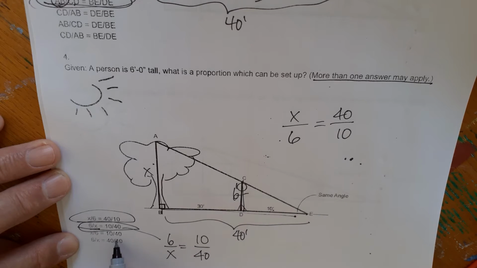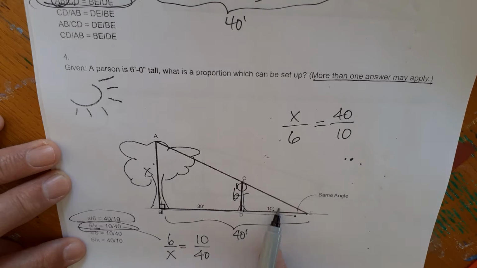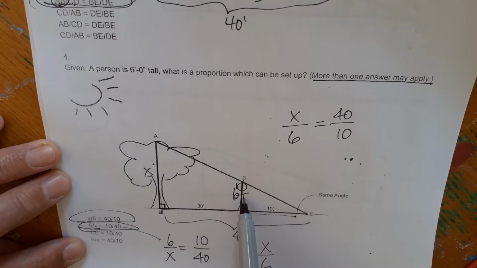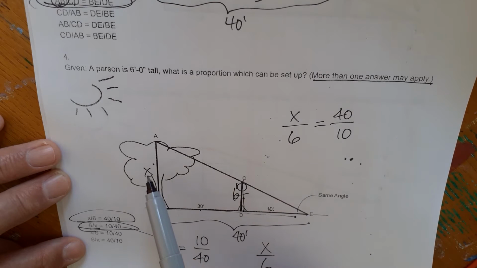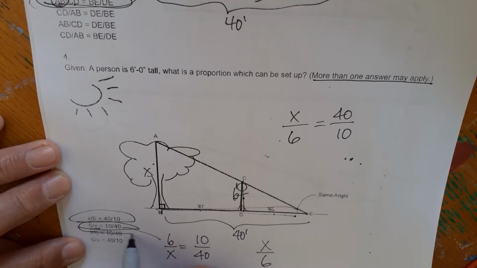Let's try this next one. X over 6 equals 10 over 40. Now, what's wrong with this? If you go x over 6, you're going tree to person. You can't now go person to tree. That's backwards. If you go tree to person, you have to go tree to person. Follow the order. So this one's out.